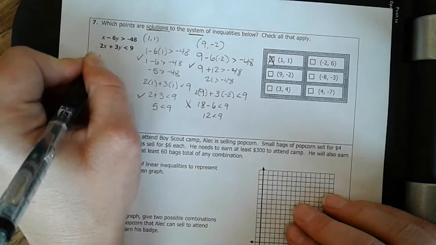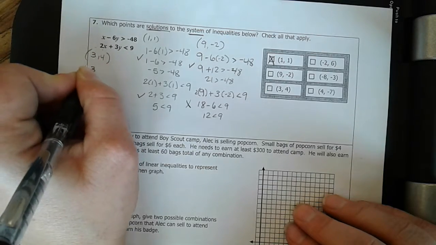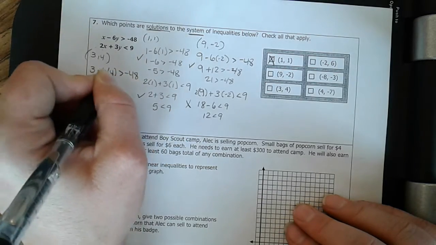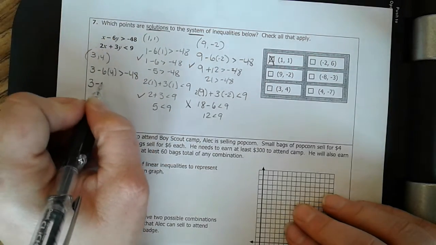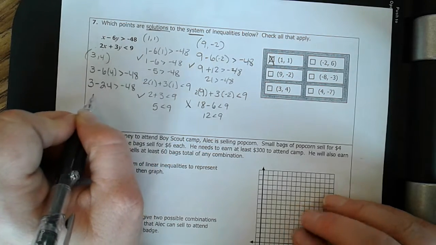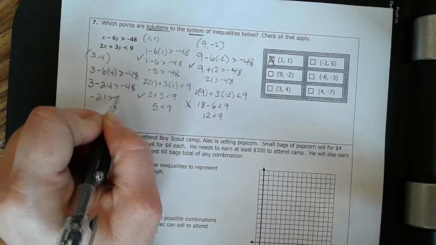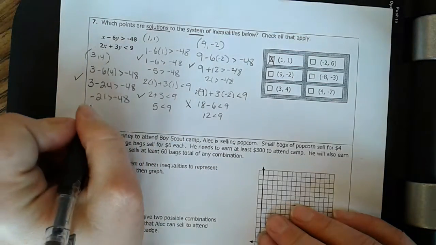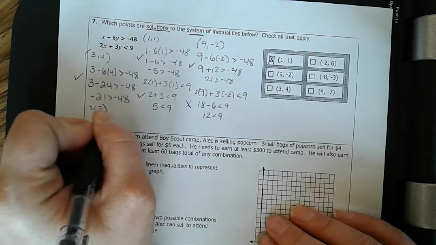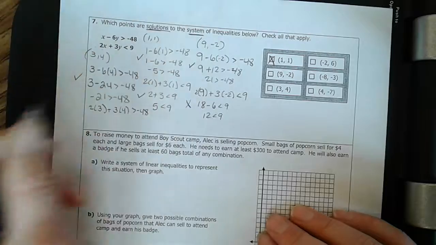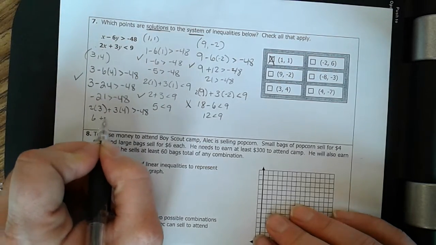All right, let's check 3, 4. 3 minus 6 times 4 is greater than negative 48. So that's 3 minus 24 is greater than negative 48. That's going to be negative 21 is greater than negative 48. Okay, so that one checks out. And then we have 2 times 3 plus 3 times 4. So that is 6 plus 12.